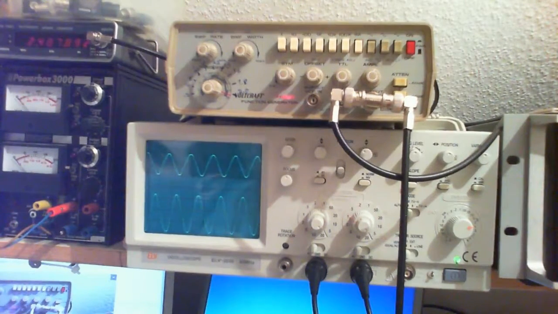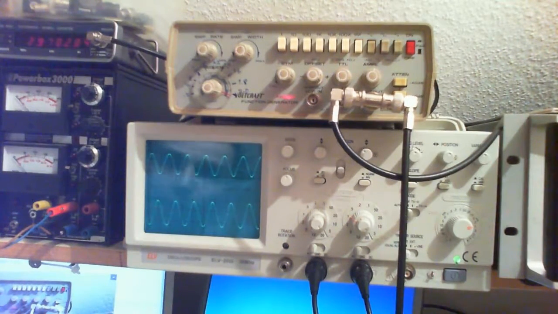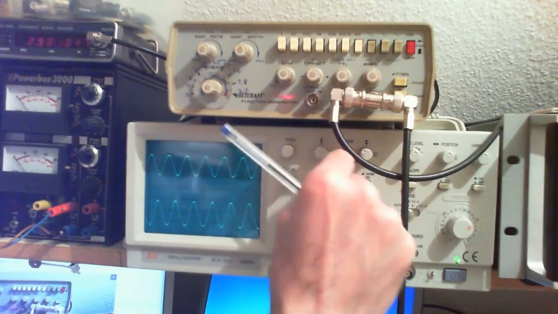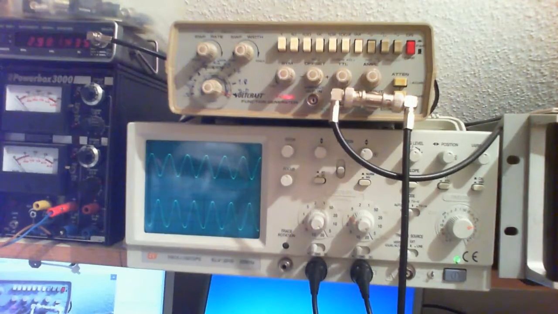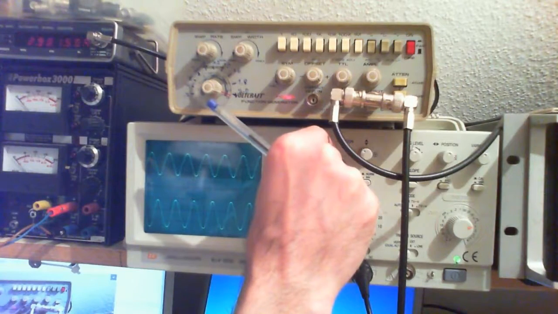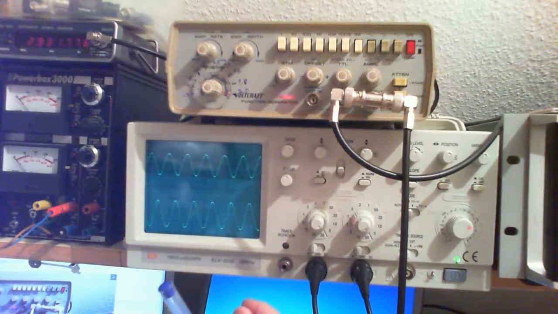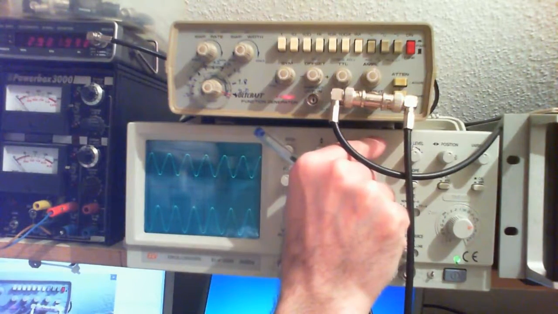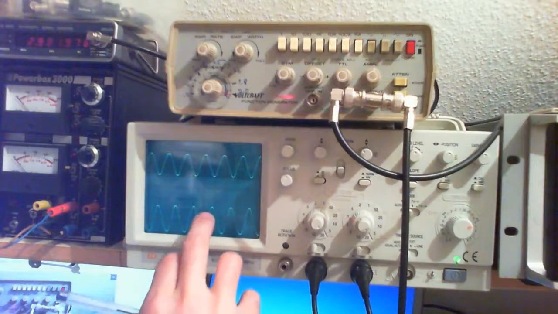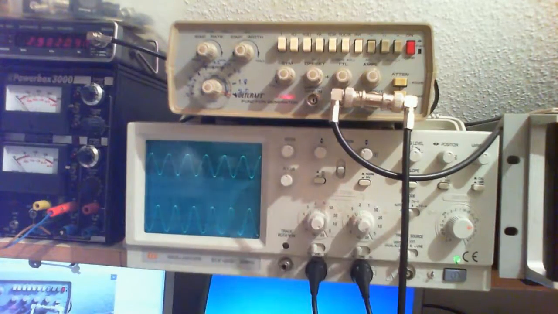At 2.9 megahertz or at 3 megahertz, I make my input 10 volts peak to peak, and measure over here what sort of output I have. This is 2.4 times 1, which is 2.4 volts.